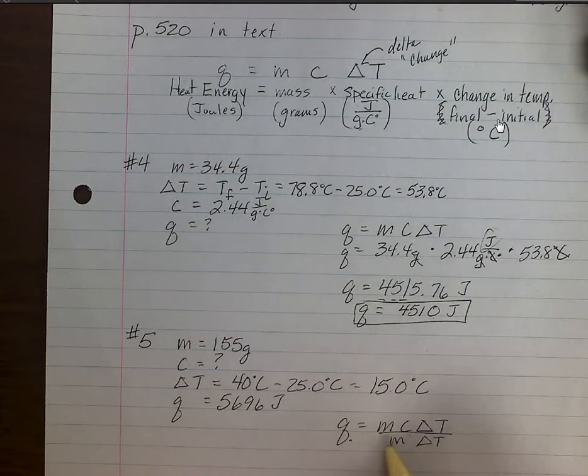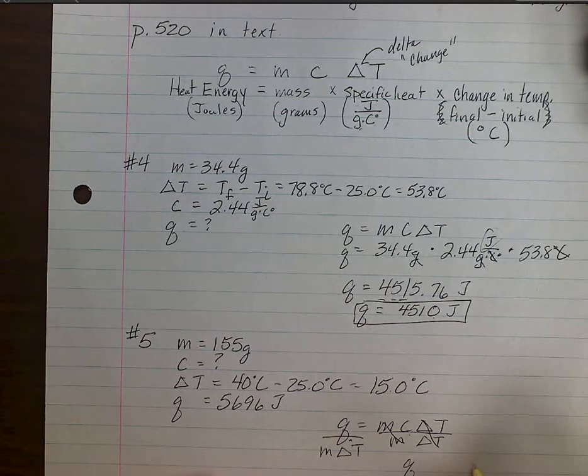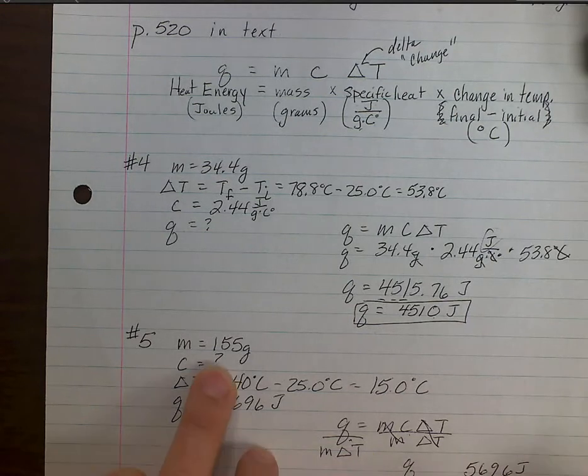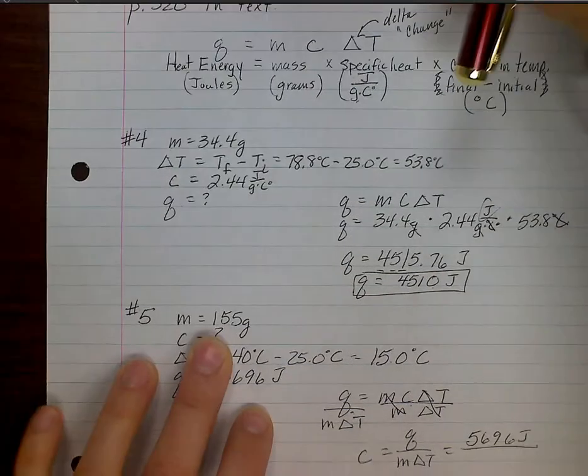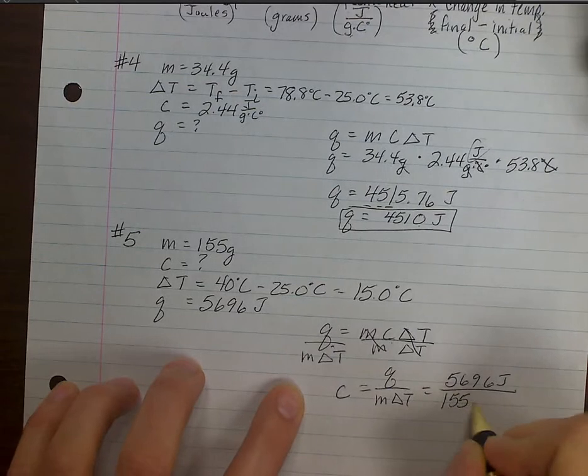So our specific heat is going to equal the joules of energy divided by the mass times ΔT. So Q is 5696 joules divided by M, which is 155 grams, times delta T, which is 15.0 degrees Celsius.